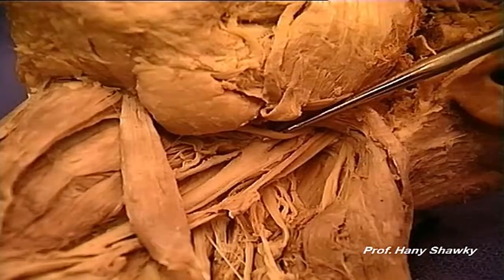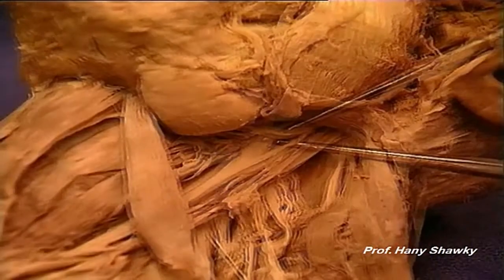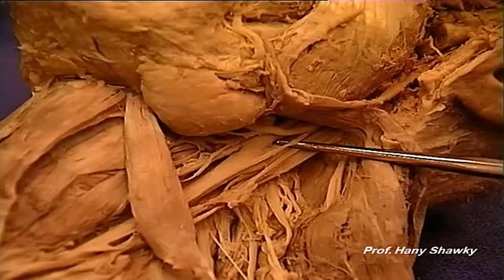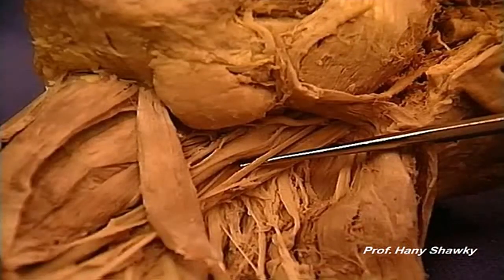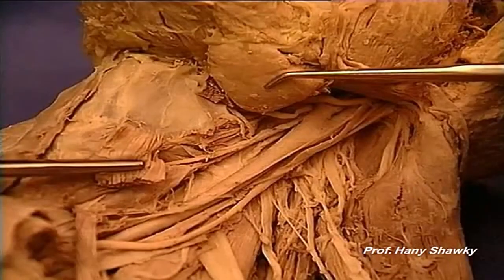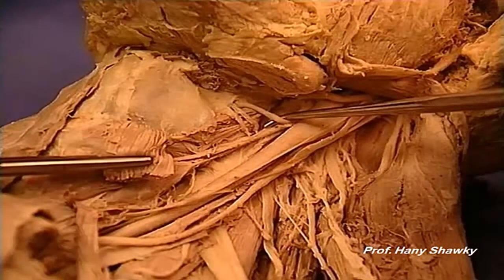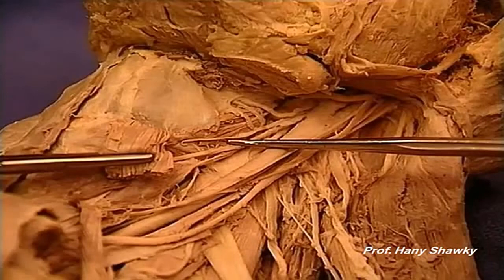This is the hypoglossal nerve making a forward loop and giving the descending limb of the ansa cervicalis in front of the carotid sheath. This is the vagus nerve in the carotid sheath. This is the submandibular gland. This is the internal laryngeal nerve going to pierce the thyroid membrane. And this is the external laryngeal nerve going to supply the cricothyroid.